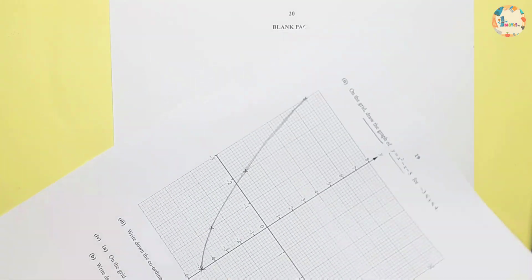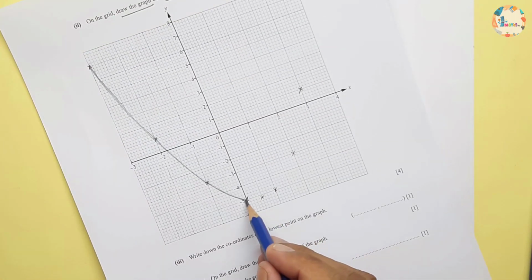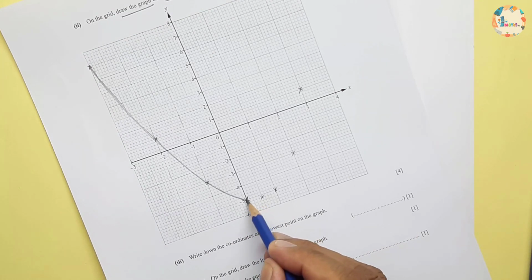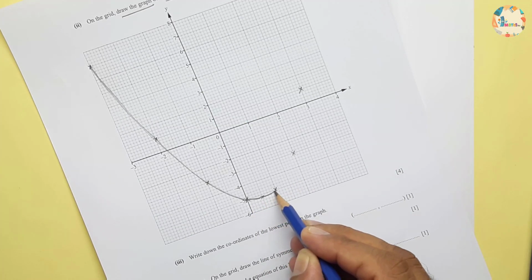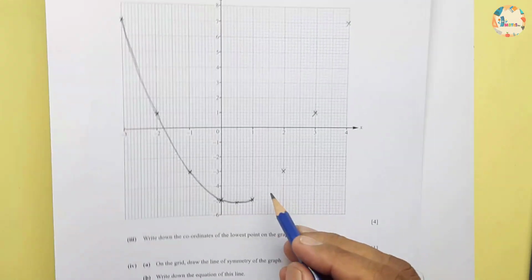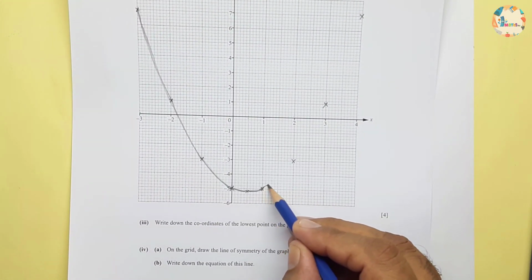After this we'll have to draw this side, so we will be turning to this one and this one. Smoothly we will be drawing this.